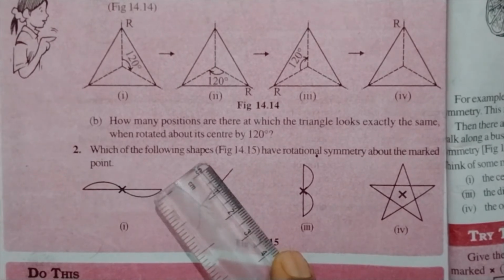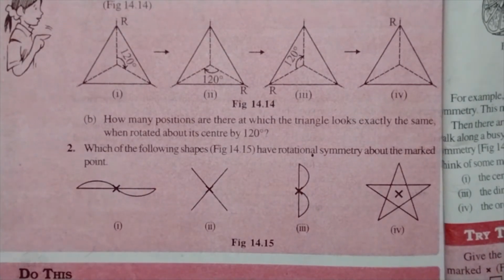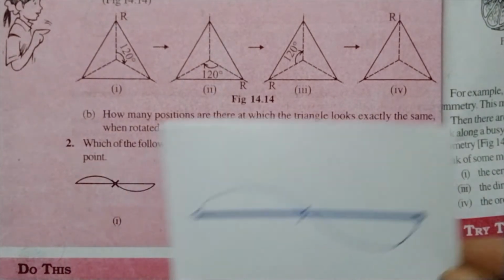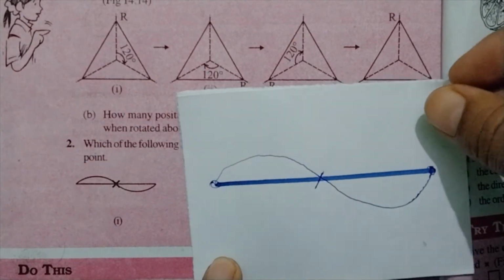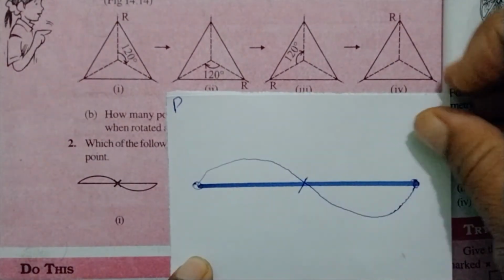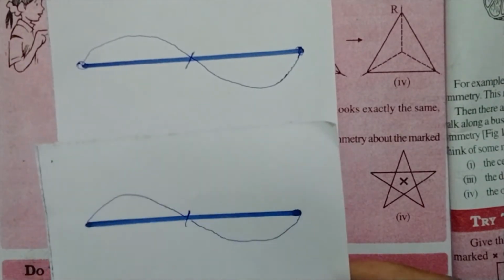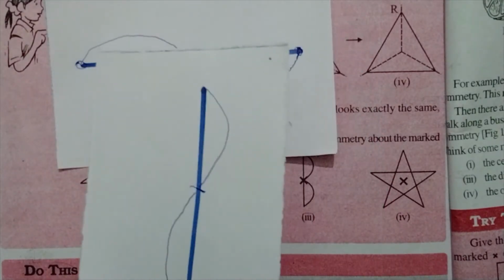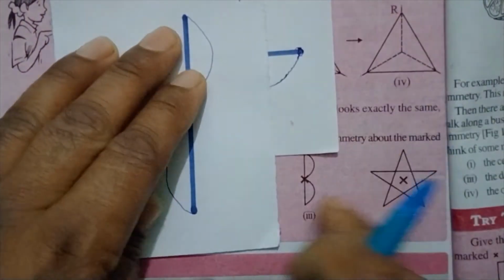Right? Now second, which of the following shapes have rotational symmetry about marked point? This is the marked point. Okay? See the diagram. I have drawn this on this paper. What we see? If I rotate this, I am writing here P. When P is at here, I have prepared one more example, one more diagram. When this rotate 90-degree angle, okay, P is now here.